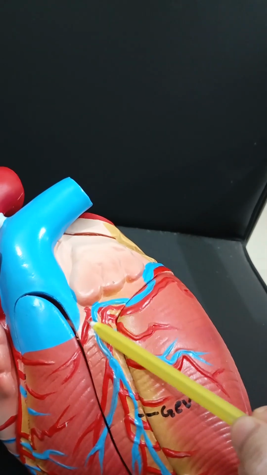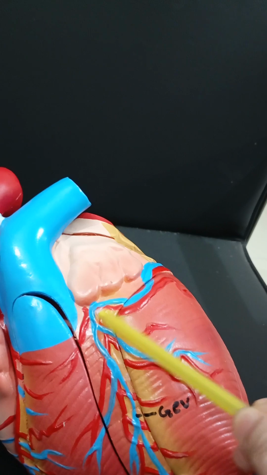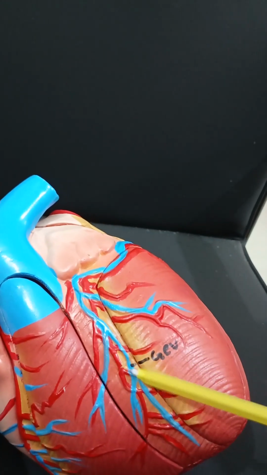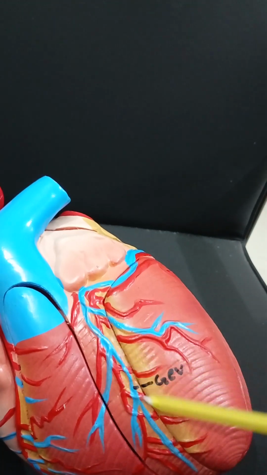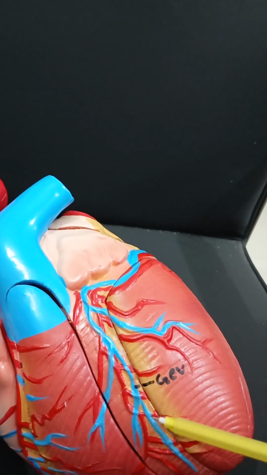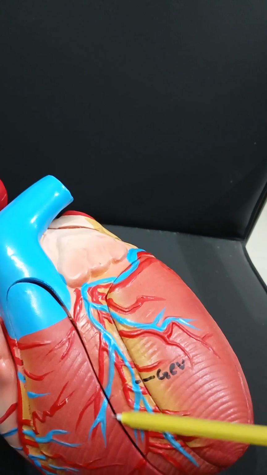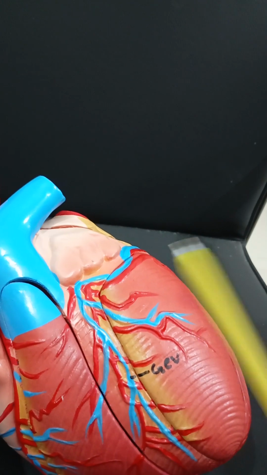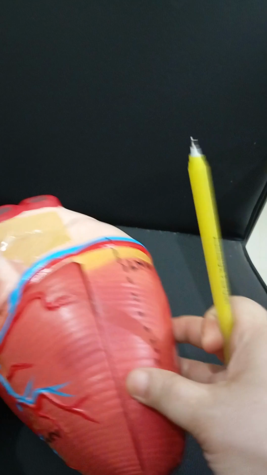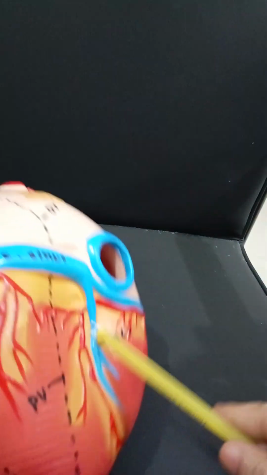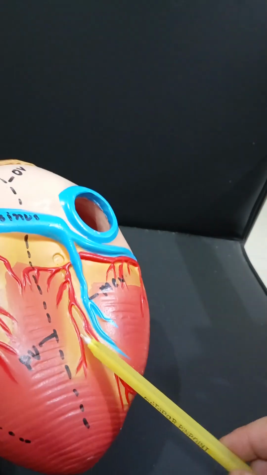the left coronary artery is blocked here, what happens? The anterior 2/3 of the interventricular septum doesn't get blood supply. A portion of the right ventricle doesn't get blood supply. The whole left ventricle doesn't get blood supply.